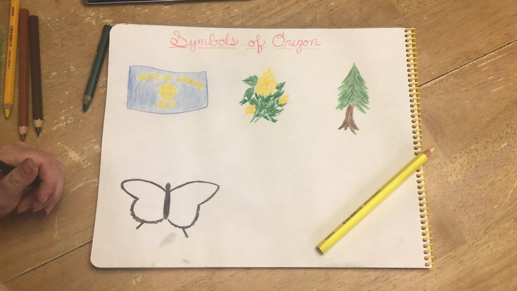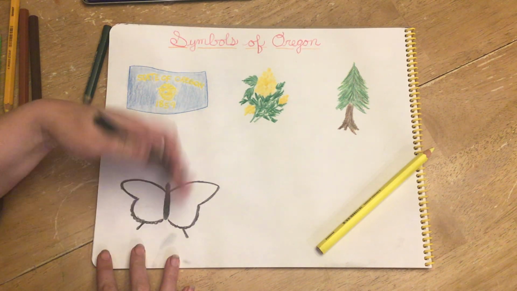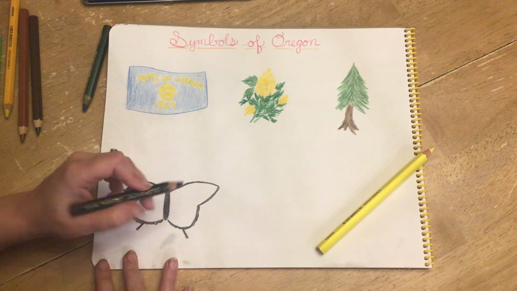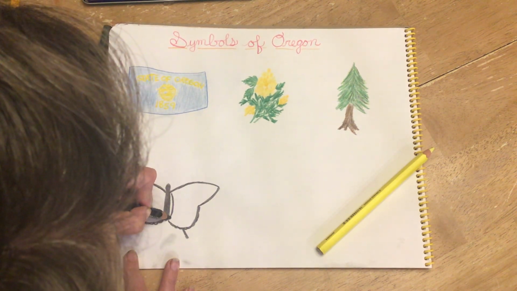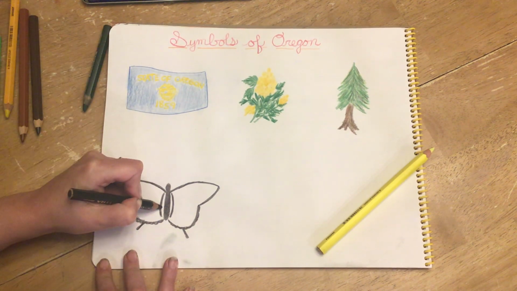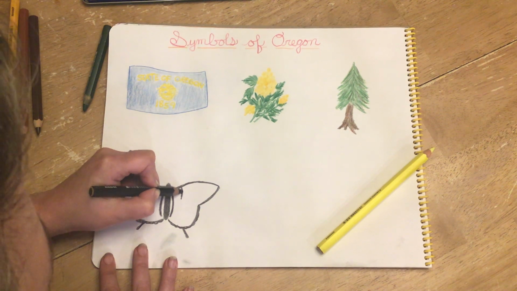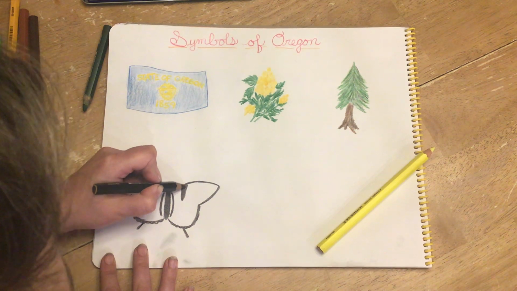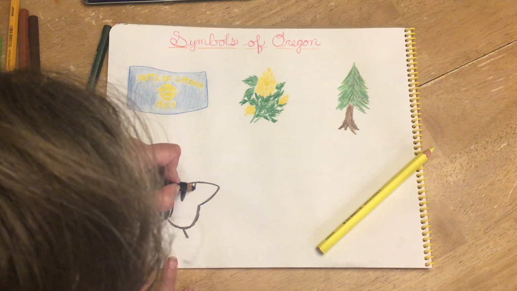Okay, so let's see, we're going to put in some more black and then we'll just do the yellow around the black here. Okay, so they've got a little black stripe that goes here along their body, kind of like parentheses, and then almost these tiger stripes at the tops of their wings.